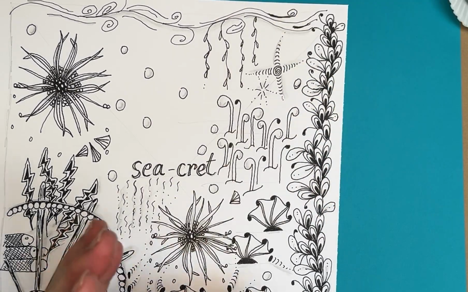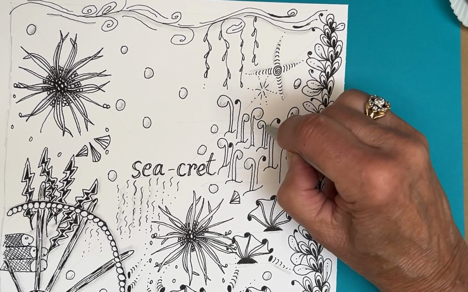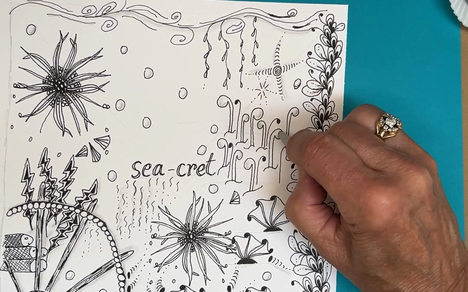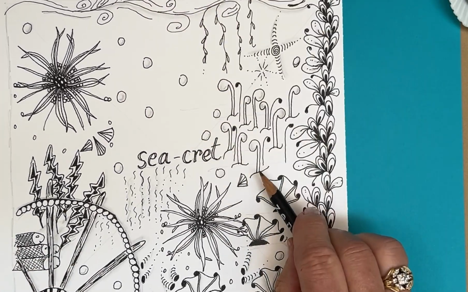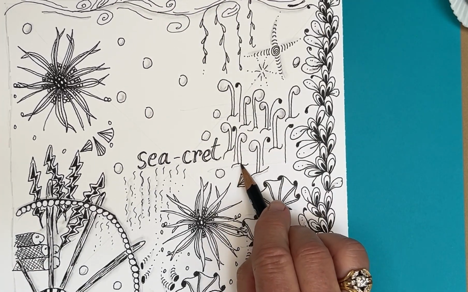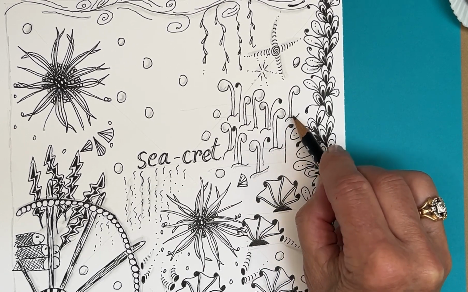Shading is a little like being in a candy store. There's so much to do, especially when you leave it like I did to the end here. That makes a huge difference. I think I'd like a little shading under these. I'd like them to pop a little bit more.